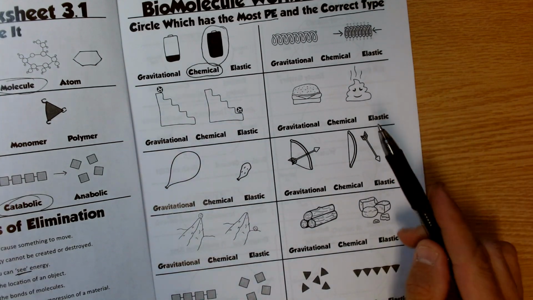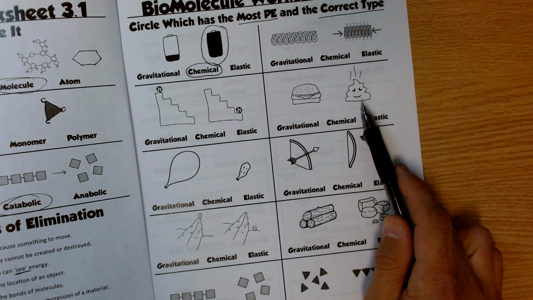I really like this poop that I drew. That's probably the best poop I've ever drawn. Also the only poop I've ever drawn.